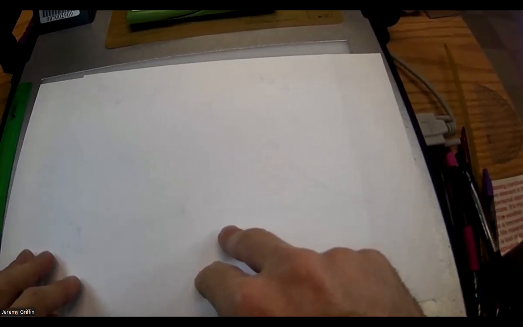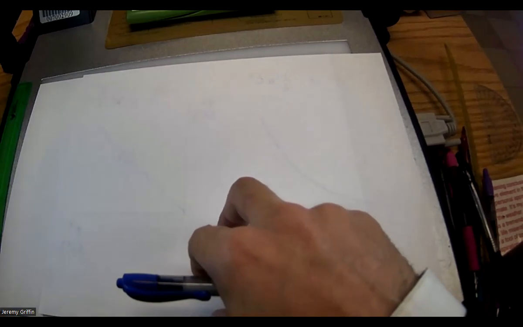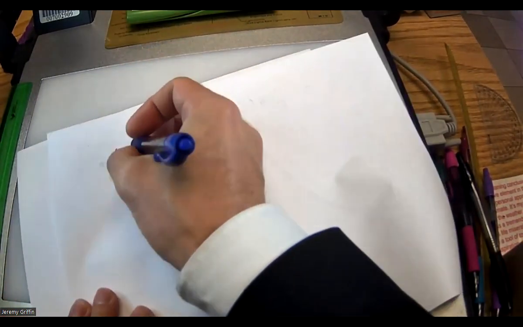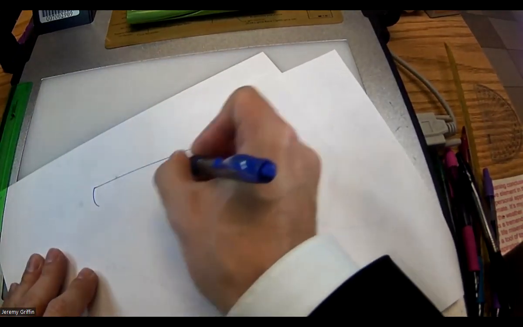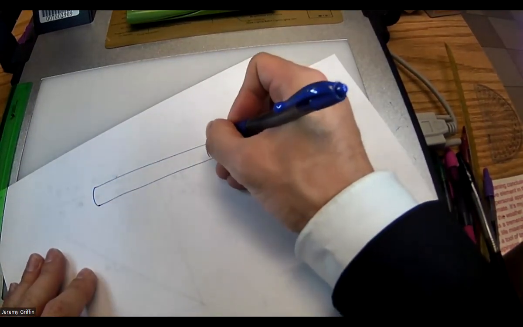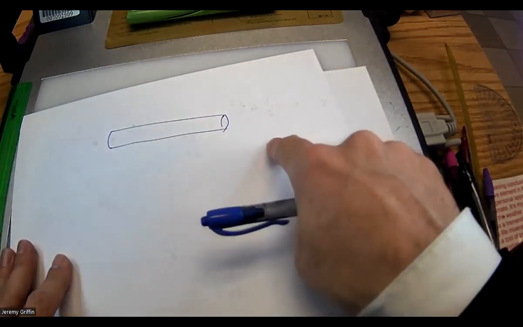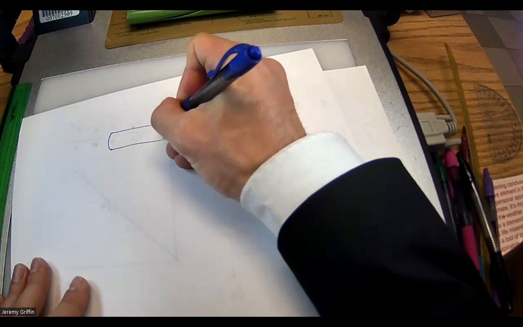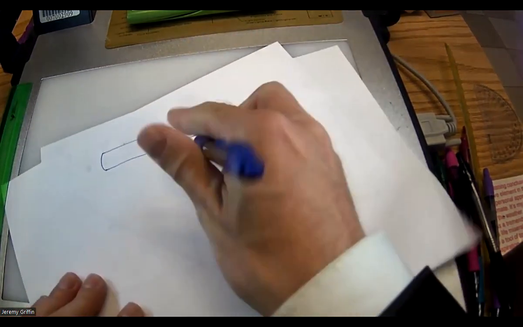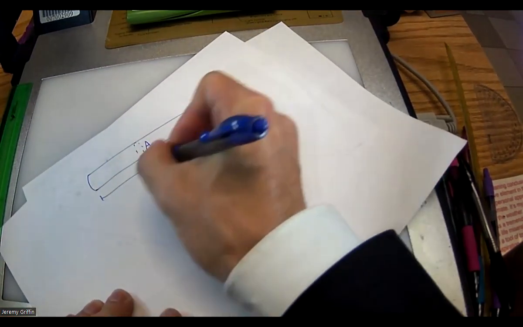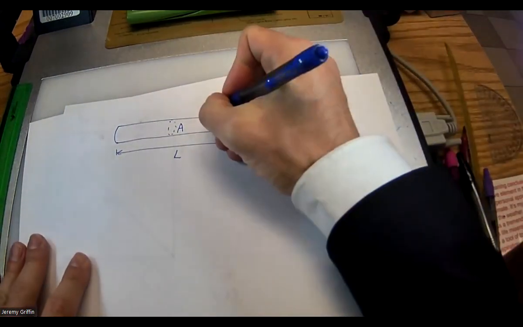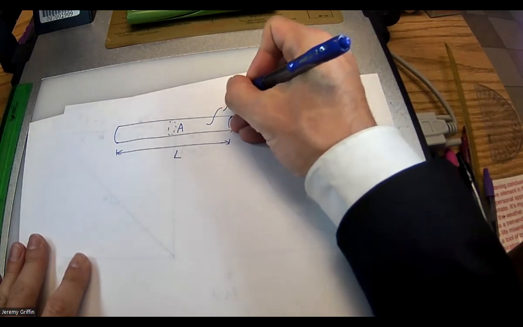How about this one? I'm going to pick one that is no longer on the AP exam, but we'll do this very briefly in spring semester. Suppose you have a wire. That could be a wire blown up, right? And this wire has a certain cross-sectional area, capital A. It has a certain length called L, and let's say it has some resistivity I'll call rho.